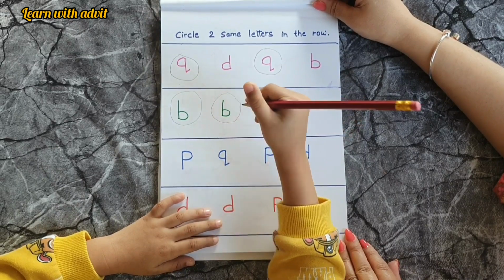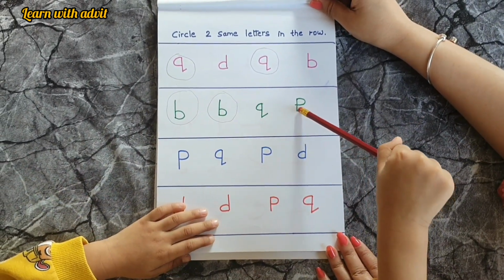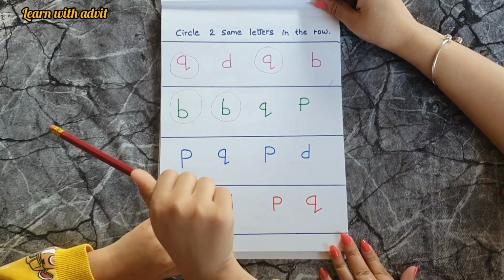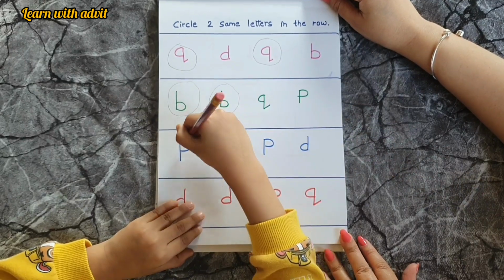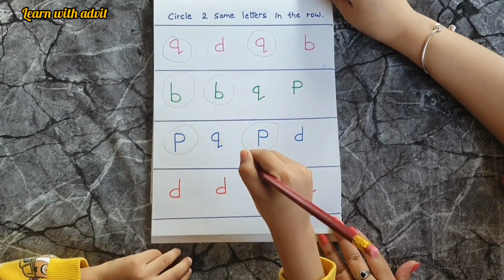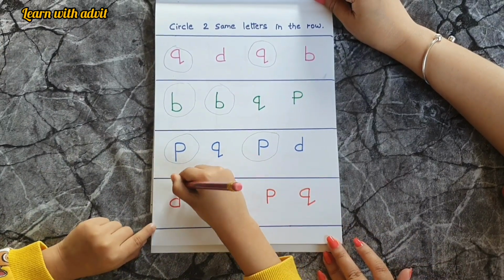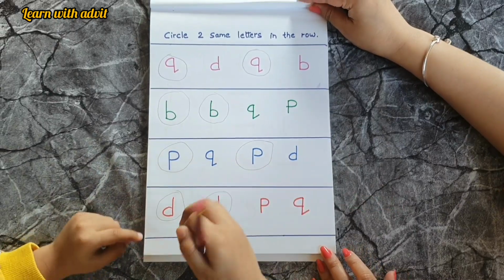This sheet is good for their logical thinking and for learning letters. And this is kind of like an upside down D. Okay, let's circle two P's. And now let's circle two D's. Upside down P's. Very good.